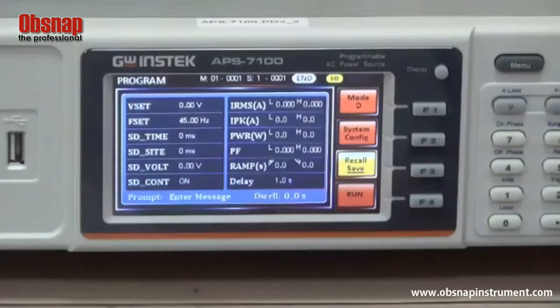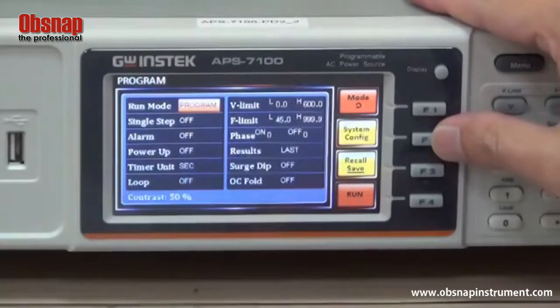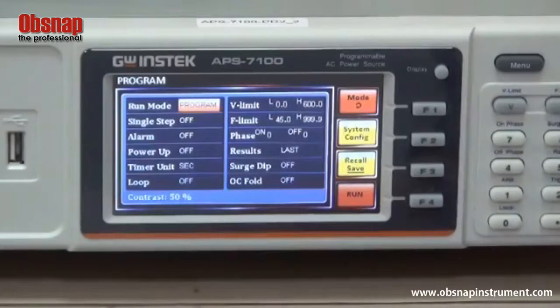End. Now, back to the next. For program system parameter settings, press F2 System Configuration to enter Program System Parameter Setting page to edit. Since we are going to see all test results, turn Knob to Results. Press Enter.